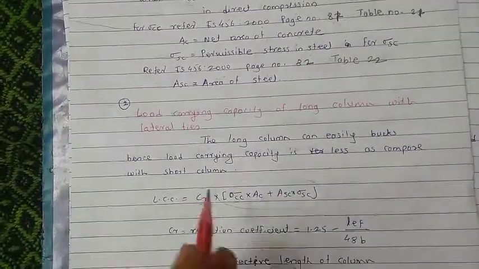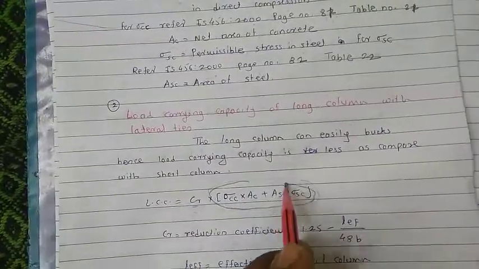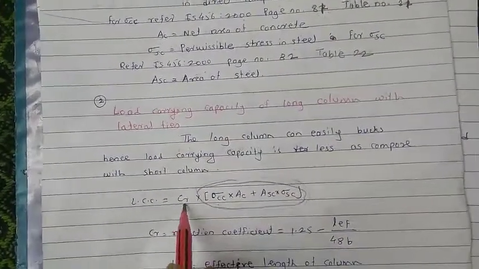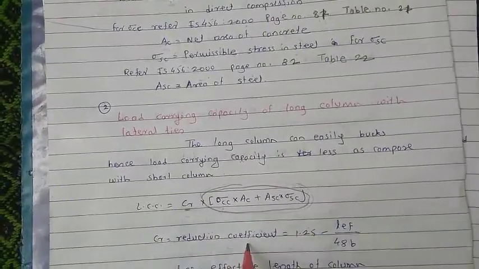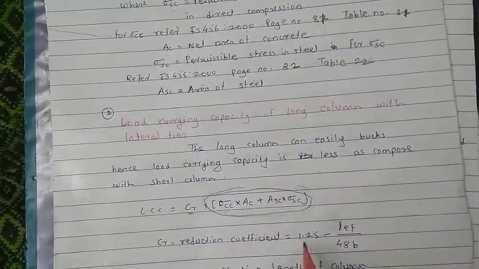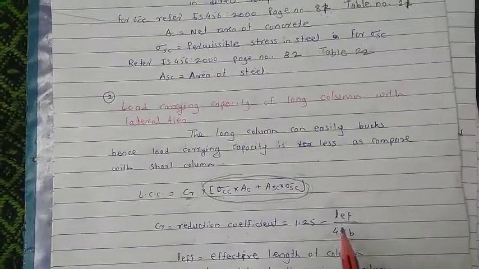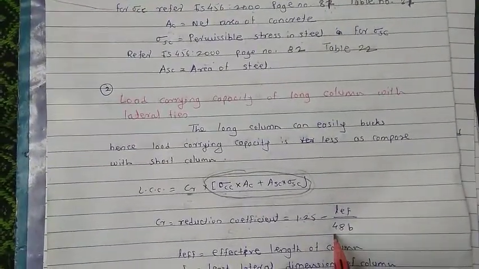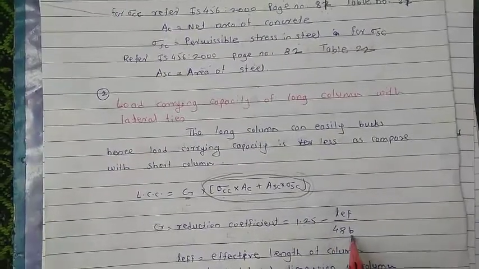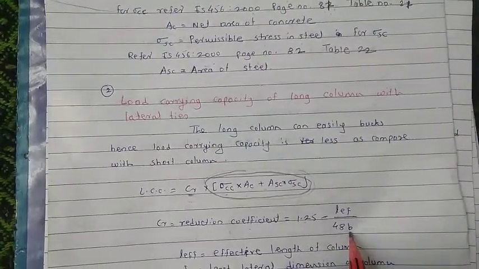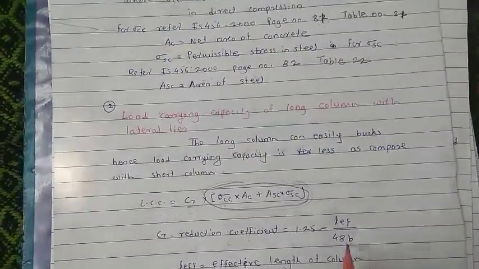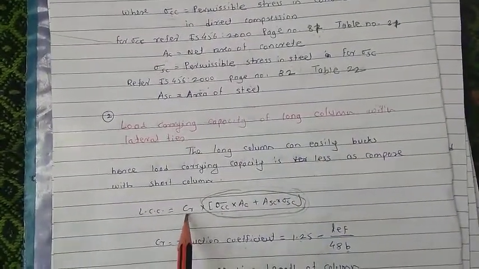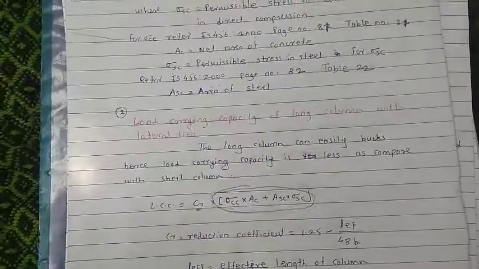So the load carrying capacity of the short column should be multiplied by the CR, which is nothing but the reduction coefficient, and which is given as 1.25 minus L effective divided by 48 times B. This B is nothing but the least lateral dimension of the column. So load carrying capacity of the long column is CR times load carried by the short column.